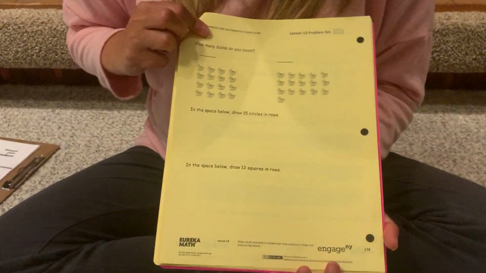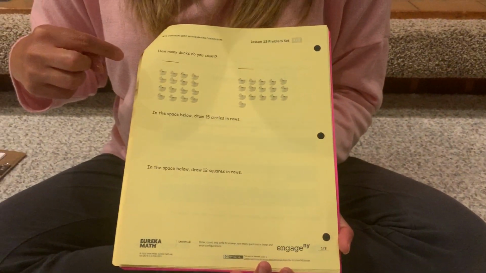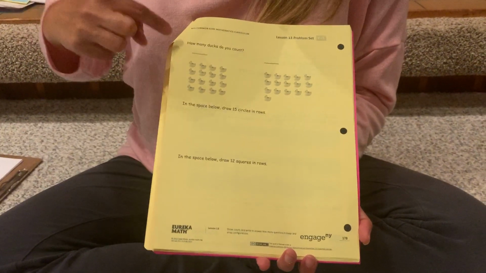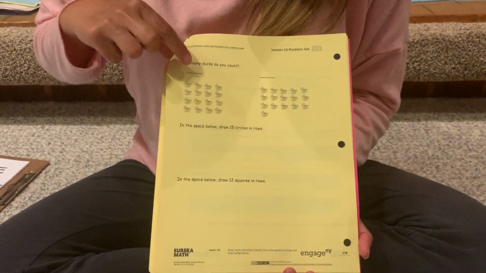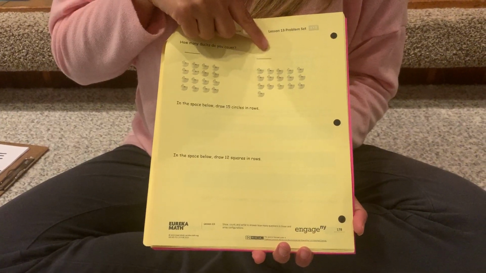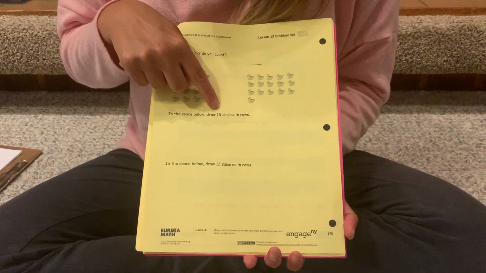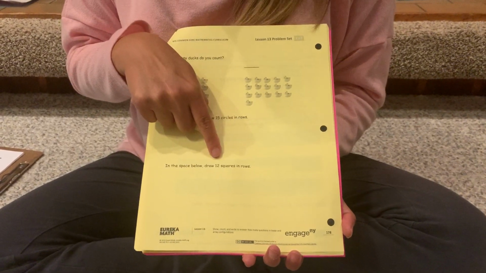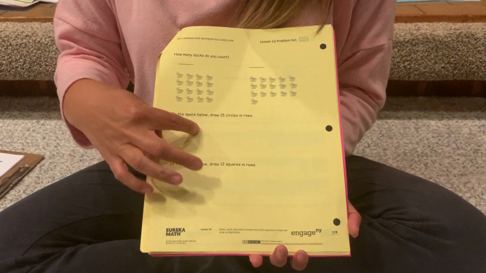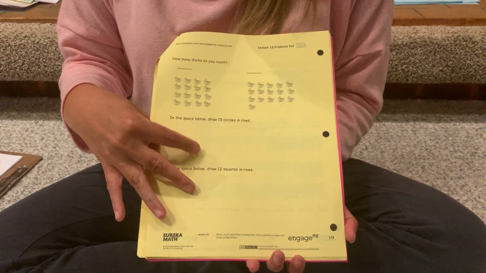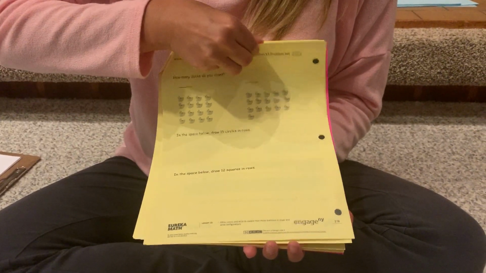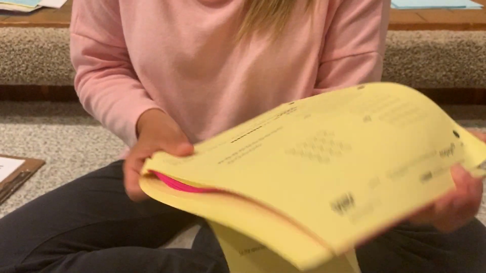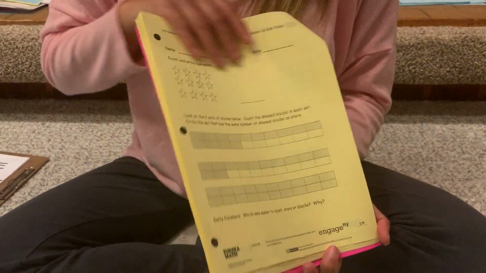Your second page is going to be page 178. And again, it's you counting the ducks and writing your amounts on top. The bottom is just what we did to end our video. They gave you the numbers 15 and they gave you the number 12. You are going to draw those amounts in the empty spaces, okay? All right, like I said, we kind of have a lot on this activity, on this lesson.